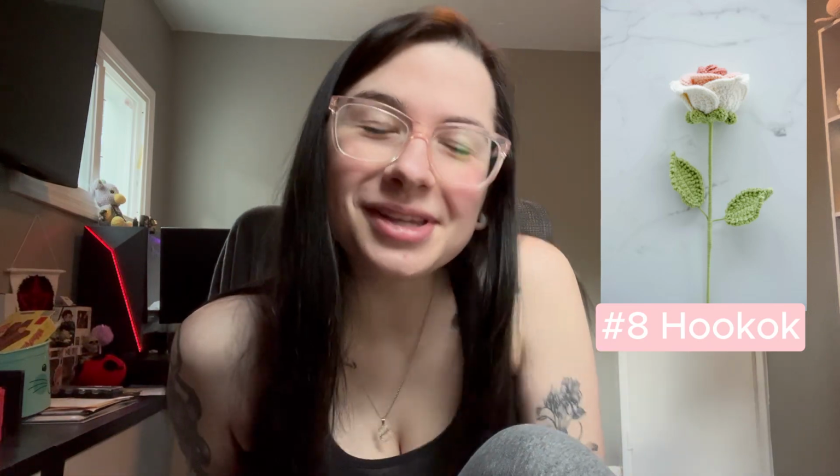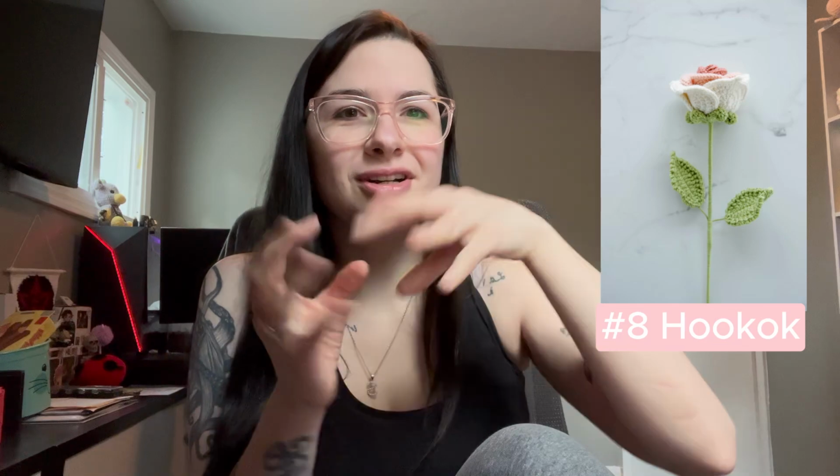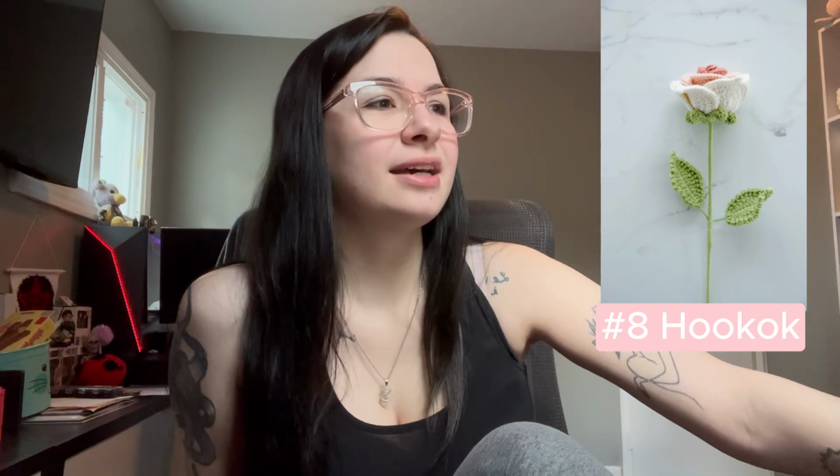Number 8 on my list is the crochet tie rose from Hook Okay. Like I said, I've never heard of some of these flowers, so looking at the tie rose, I was like, ooh, unique. It's so pretty. They have 3 different colors on it, so the middle's more dark and it's like an ombre effect, and I love it. It's on the smaller side, and it's gorgeous.